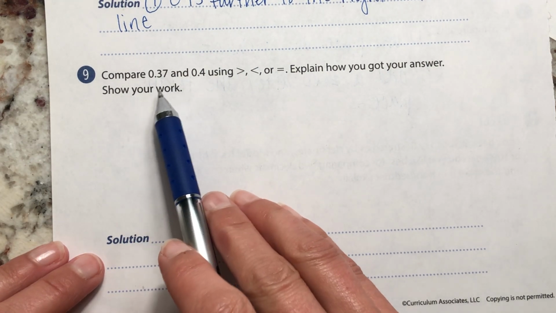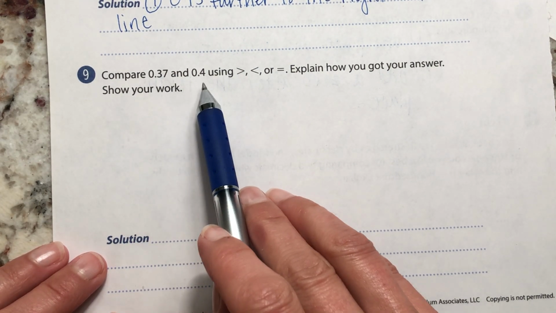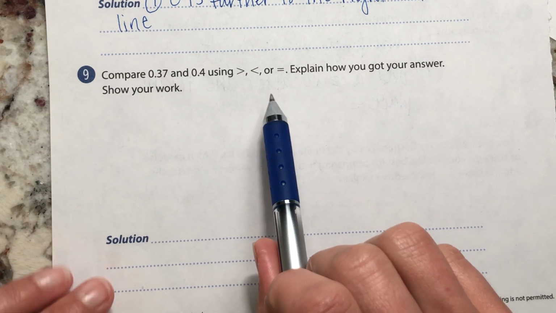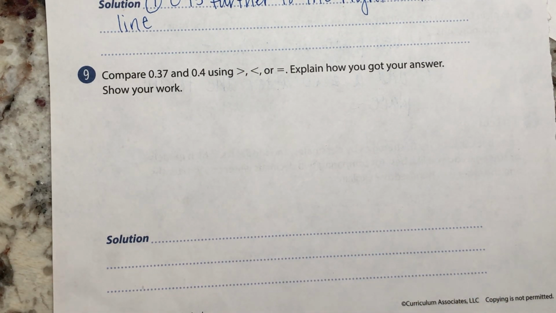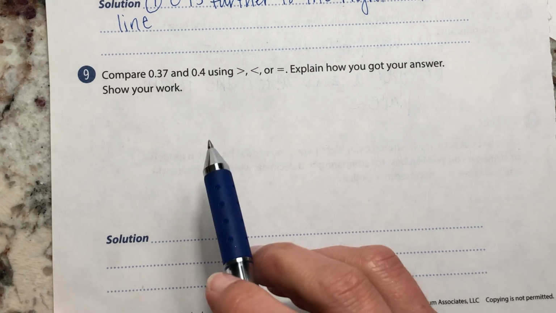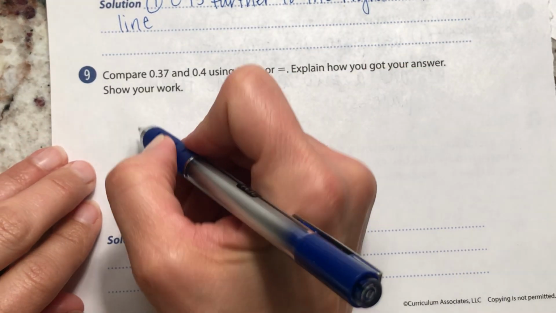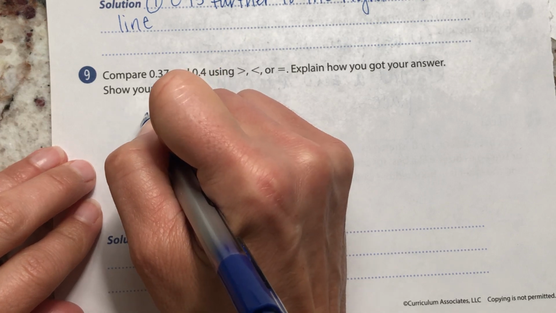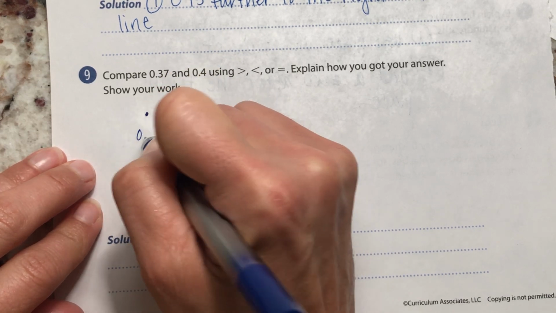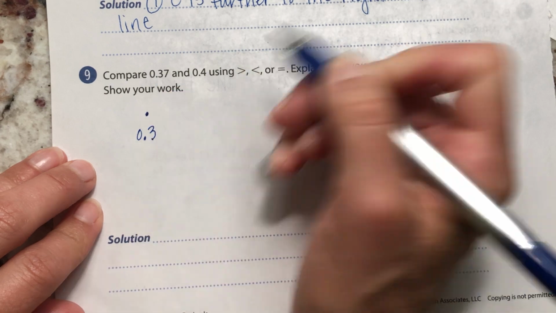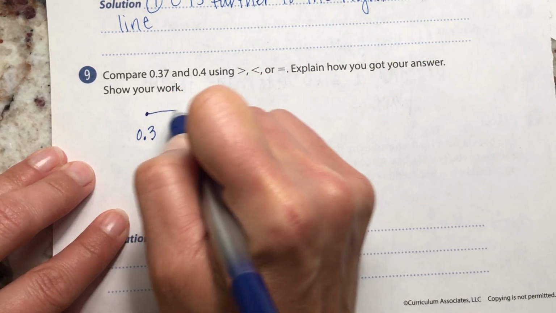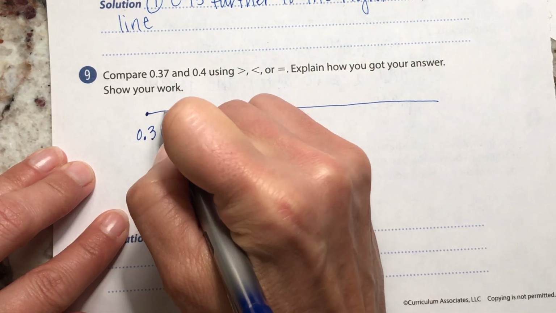Number 9 asks us to compare 37 hundredths and 4 tenths using greater than, less than, or equal to signs, and explain how you got your answer and show your work. So on this one, I would try to challenge you to use either a place value chart or a number line if that's what you want to do. And if you're representing it on a number line, you're probably going to start with 3 tenths, and you're going to end with 4 tenths, and we're going to break it up by tenths.